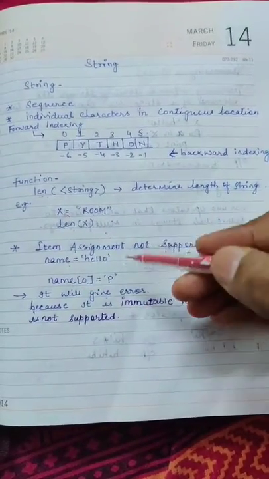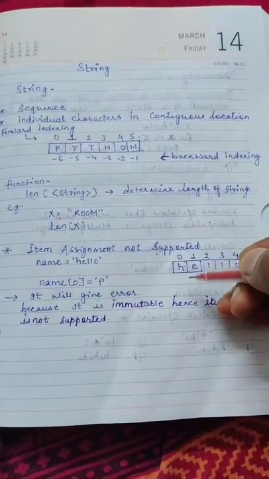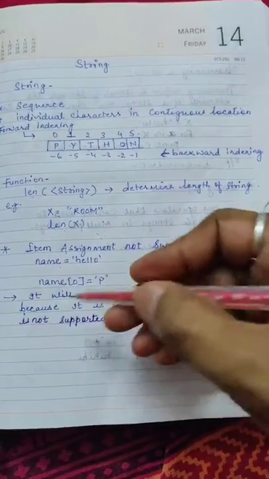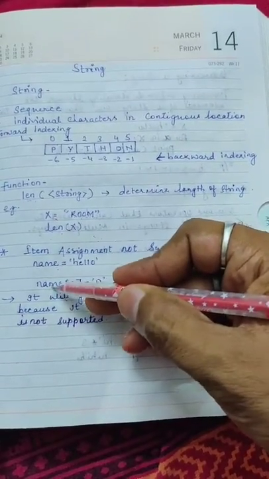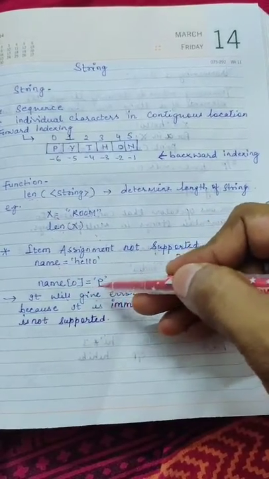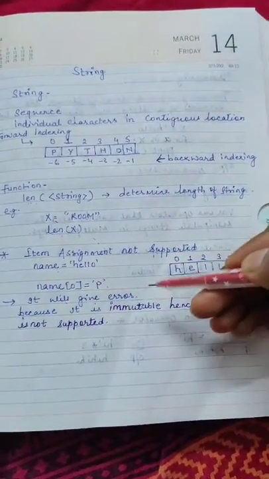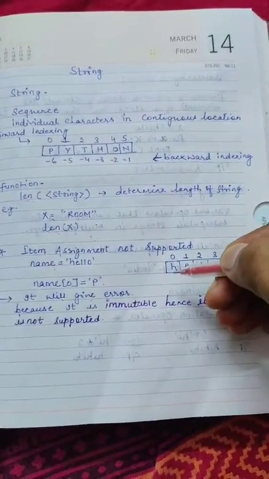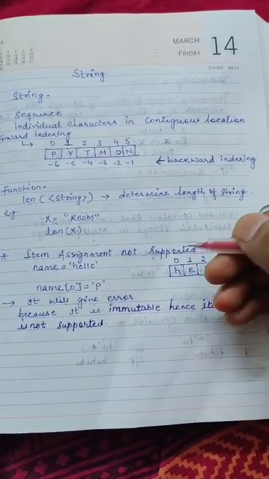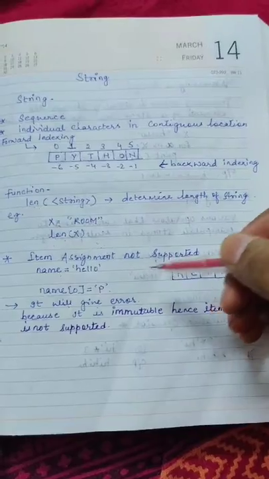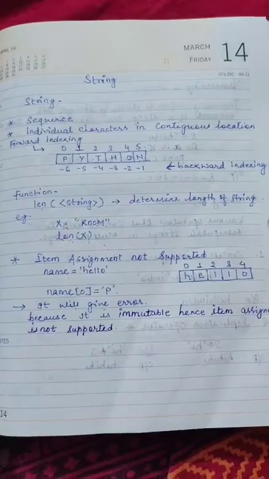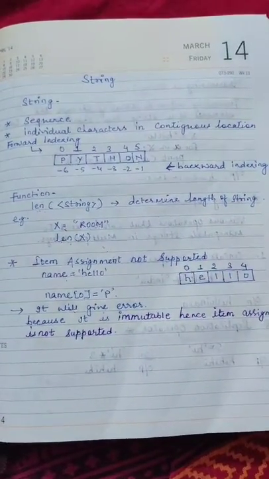the string value is hello. If I want to write p in place of h, and the h index is 0, so if I write name[0] equal to p, here I am trying to replace the value, and in place of h I'm trying to write p. But this is not possible because this is an immutable data type. We can't change the value, so it will give an error.